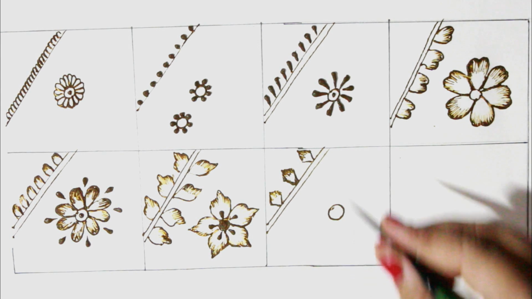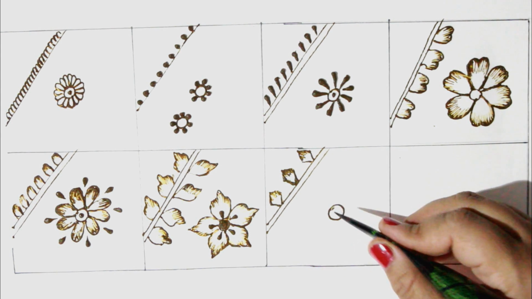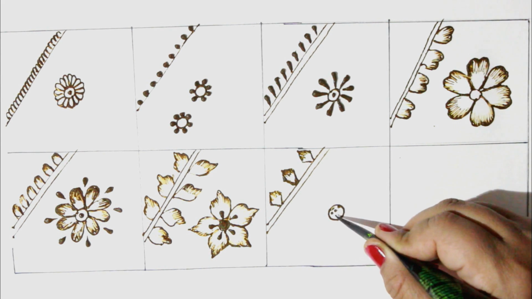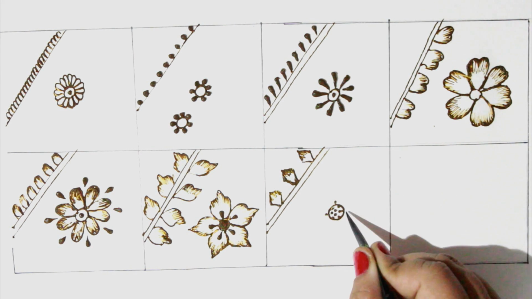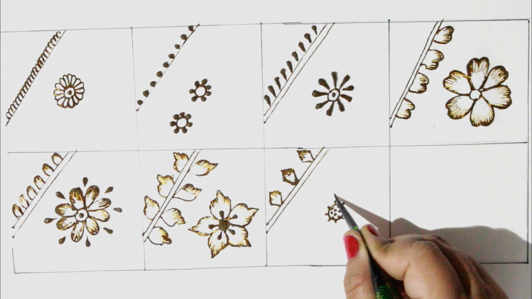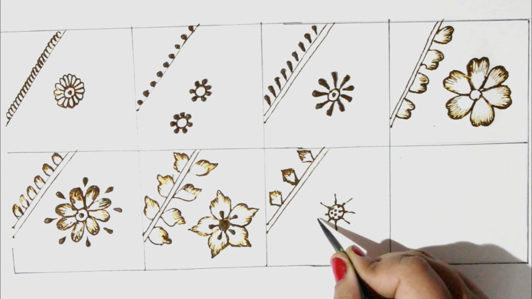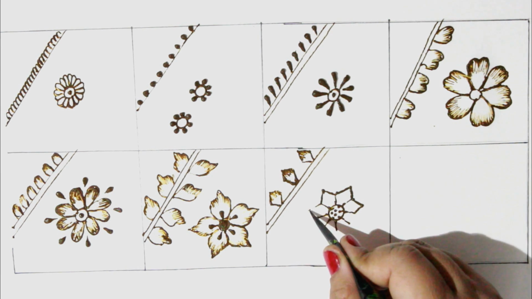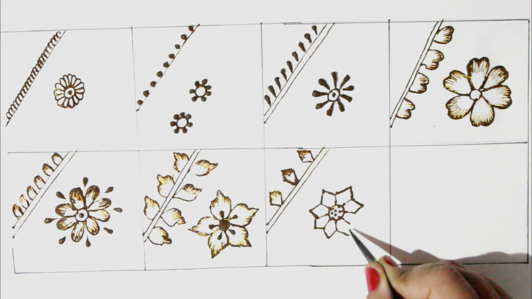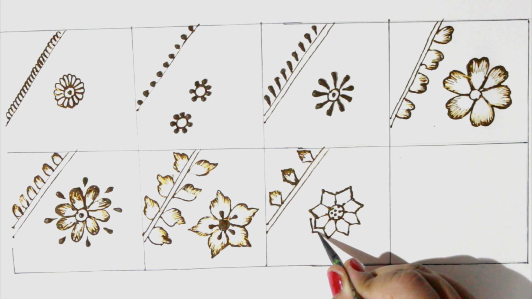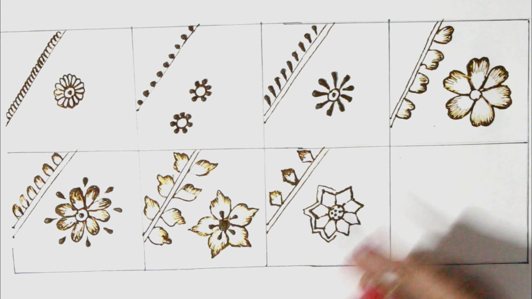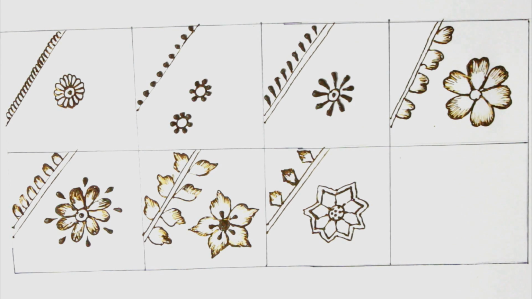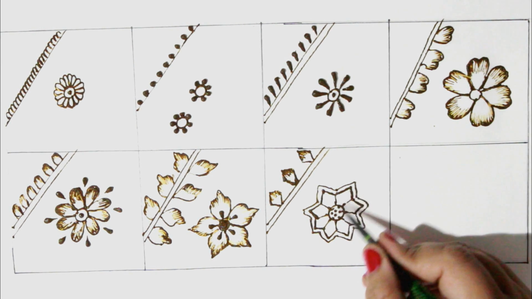Otherwise, it won't come out to be good or perfect in mehndi designs. I'm giving an outline here. This is also a kind of filler for making the design good or presentable.